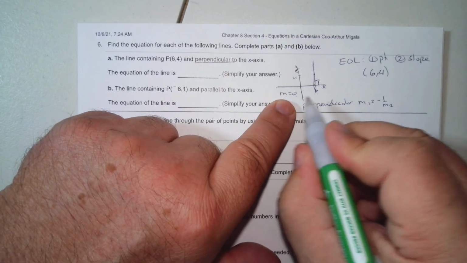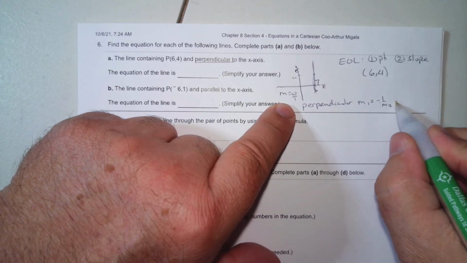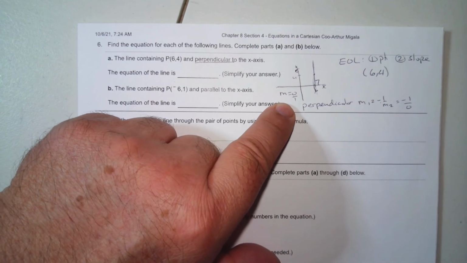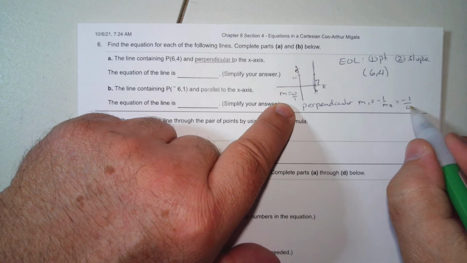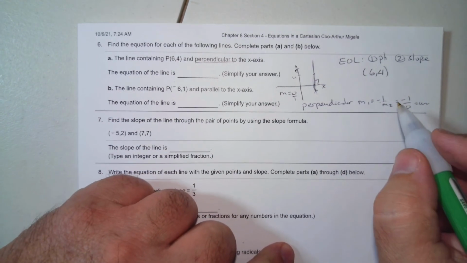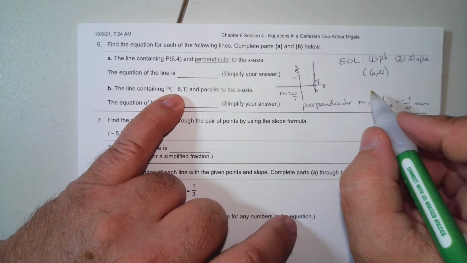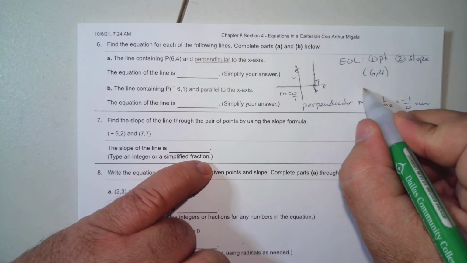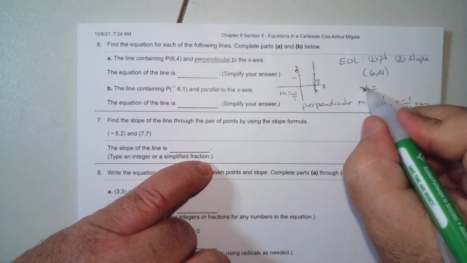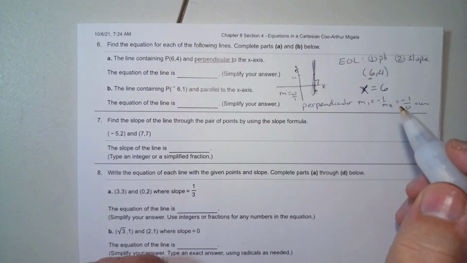In order to find it, we take this number, change the sign, and flip it. So this undefined slope means a vertical line. That means the equation of this line, since it doesn't touch the y-axis, is only the x value, since it goes straight up and down.